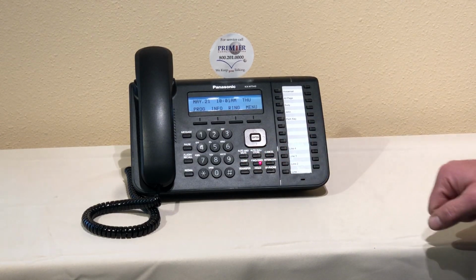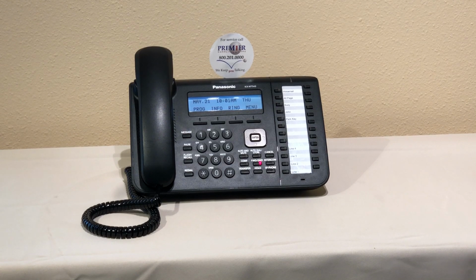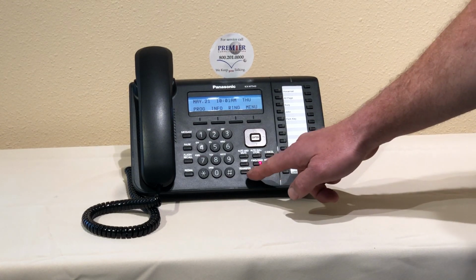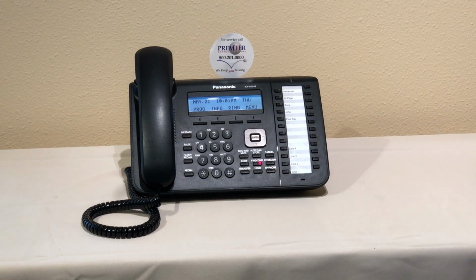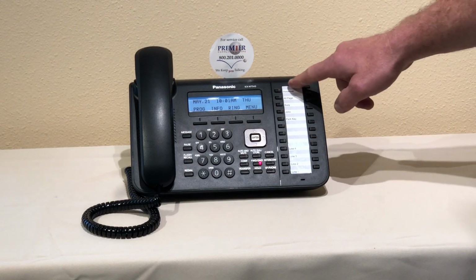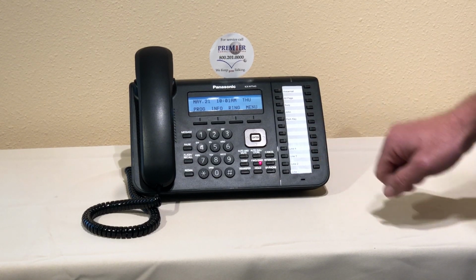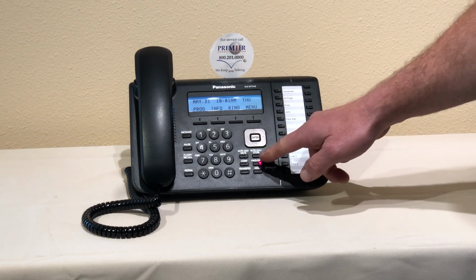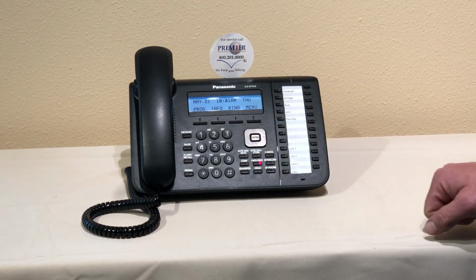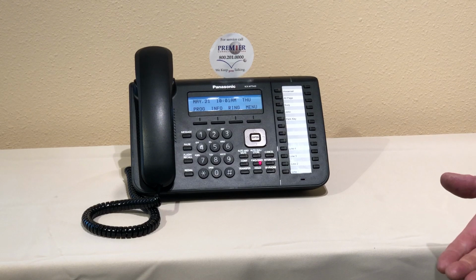The conference button is if you want to use the phone system's conference capability. You can conference up to 8 people together. Transfer. The transfer key is used for transferring calls to other extensions if they're not listed on the DSS console on your phone. The auto dial store key is if you're going to use the auto dial feature in the phone system, or if you want to store a speed dial in the phone system.